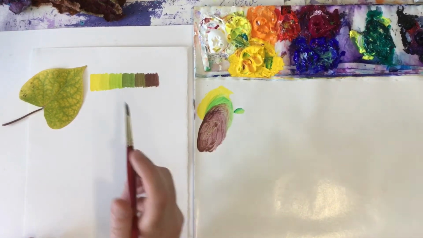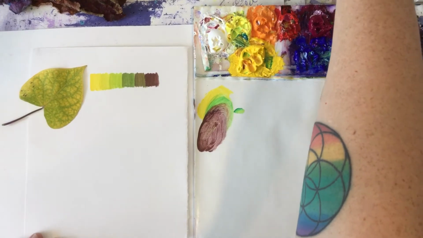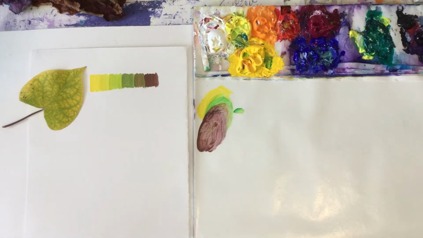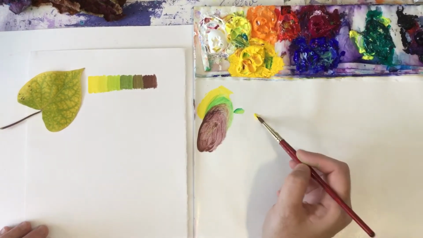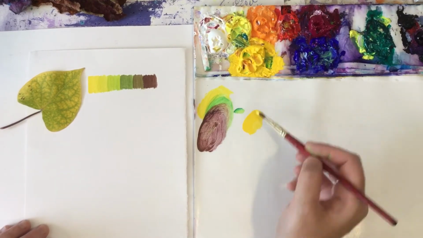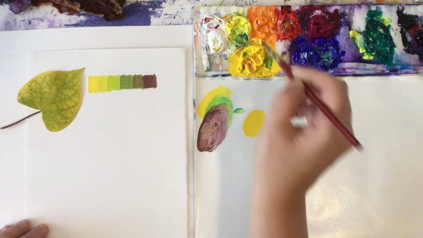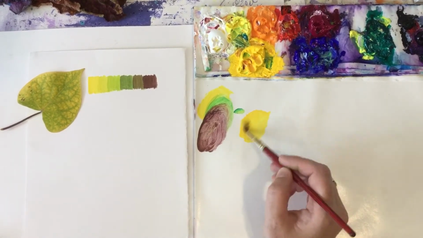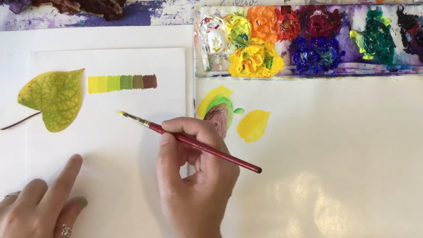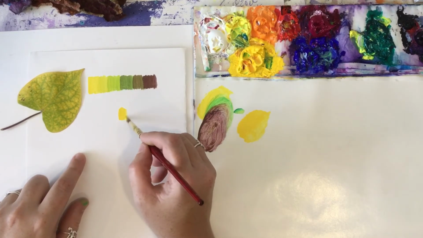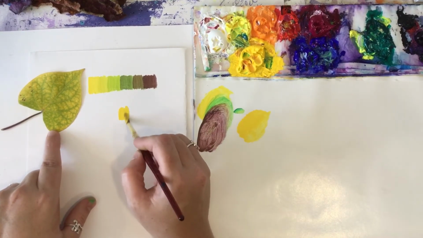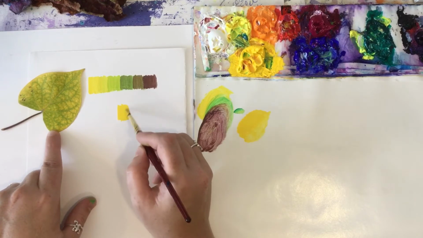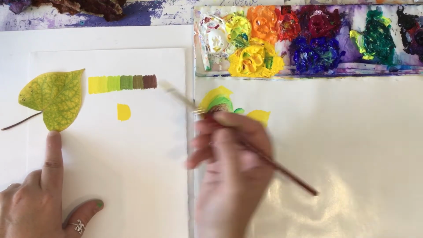Now let's talk about the value. So let's take that first yellow again, so a little cad and a little bit of Hansa yellow is what we decided for the first piece. And what we're going to do is then think about it. So yes, there's this color in there, but what if we wanted to go a little lighter?